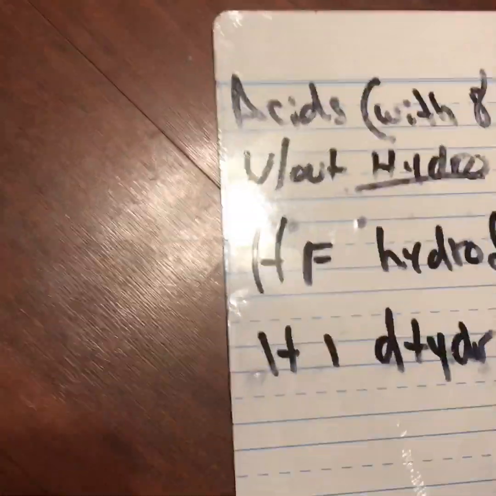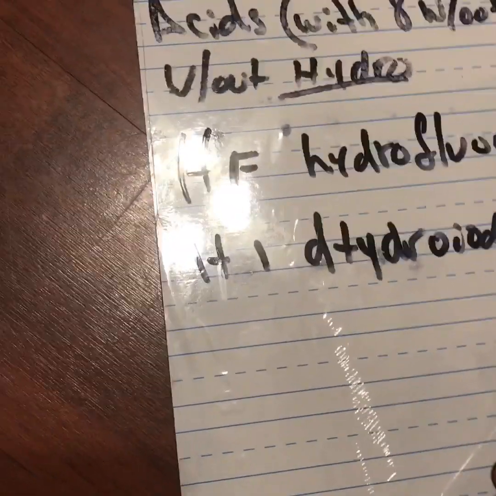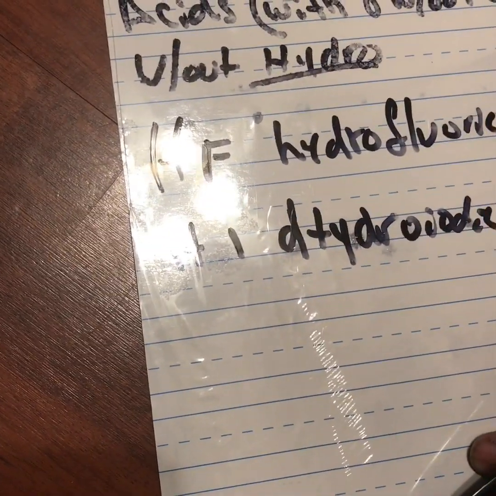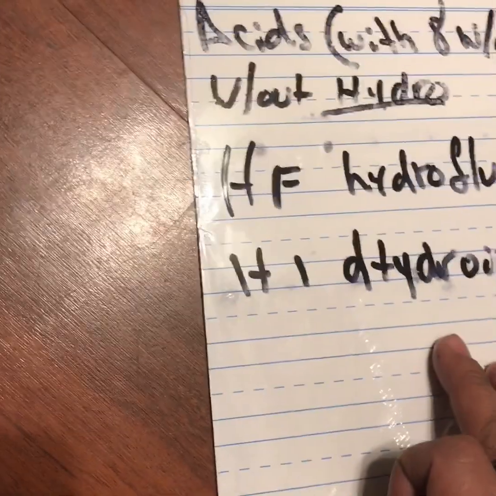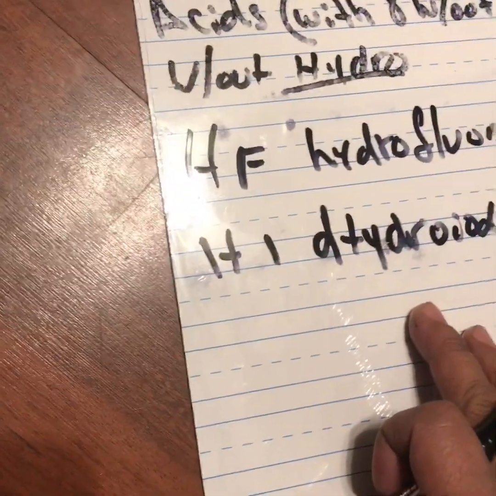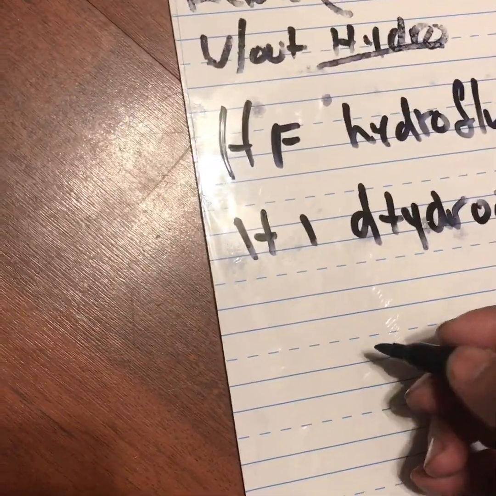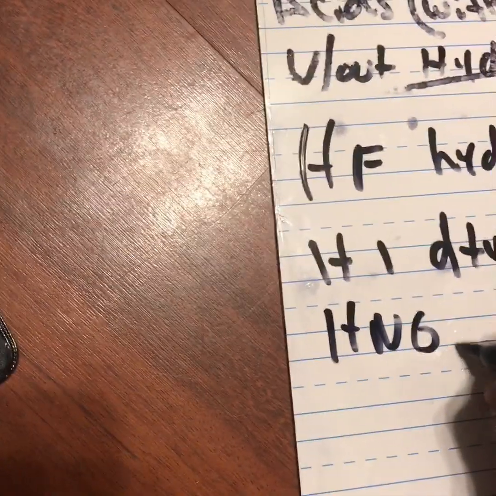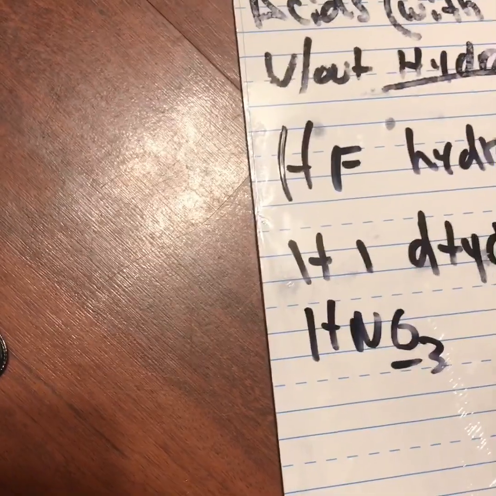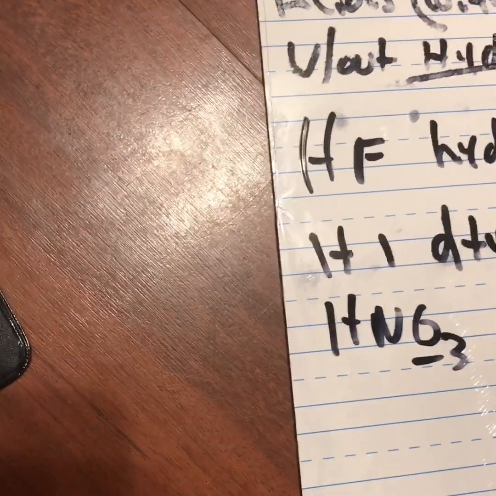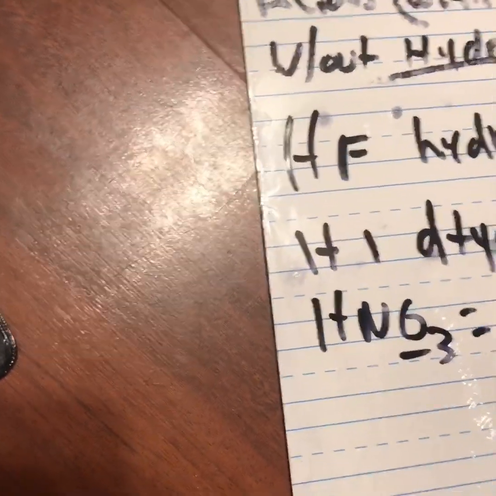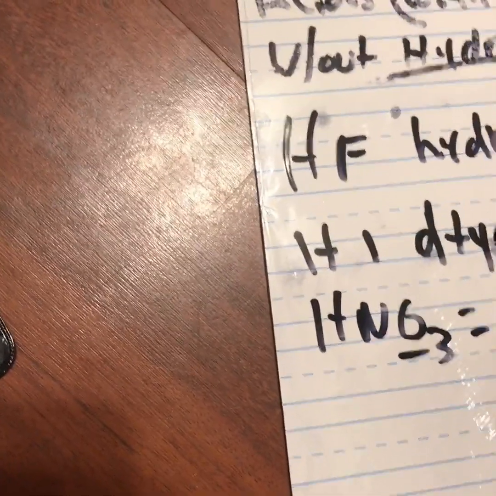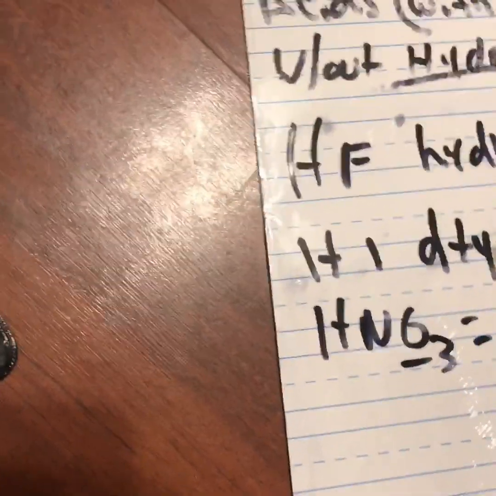Now I'm going to be working with acids that contain oxygen. For this example, we have HNO3. The O is telling us that it contains oxygen. So the name for this one will be nitric acid.